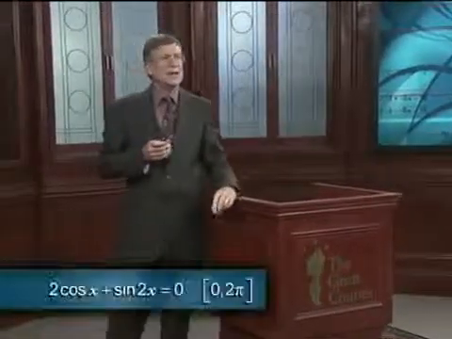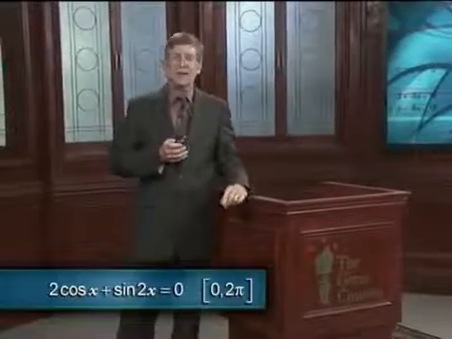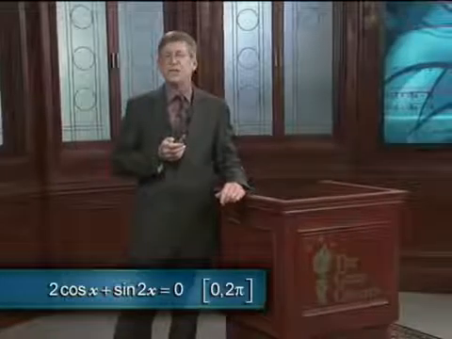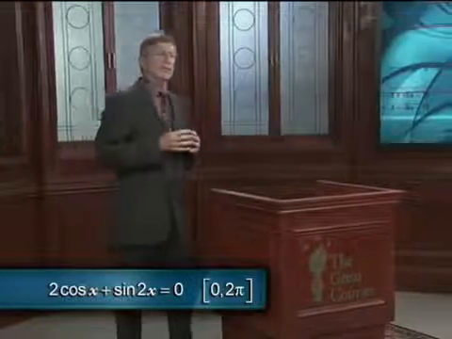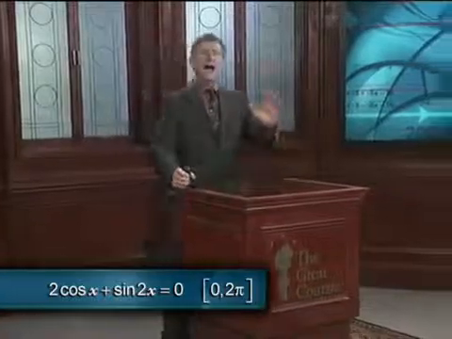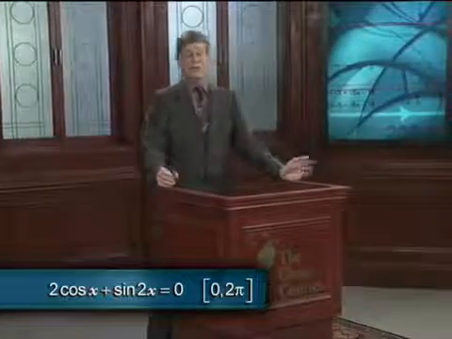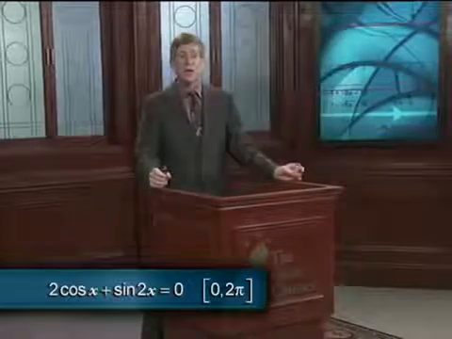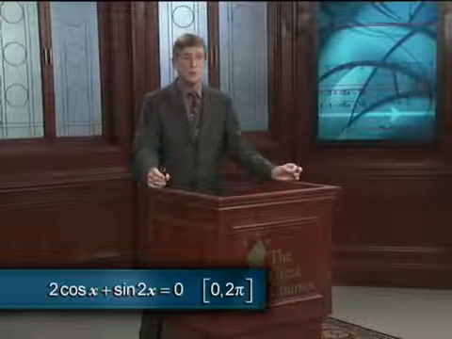Let's apply some of these formulas to an example. Let's solve the equation 2 cosine x plus sine 2x equals 0, and let's solve it on the interval 0 to 2 pi. So I want to find all x values such that 2 cosine x plus sine 2x equals 0.